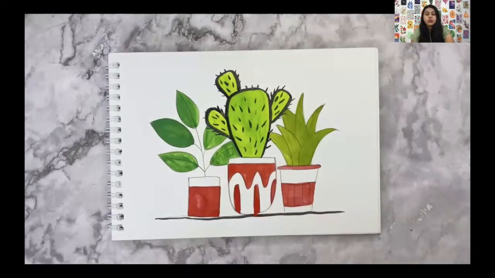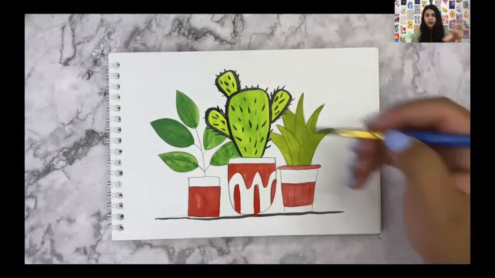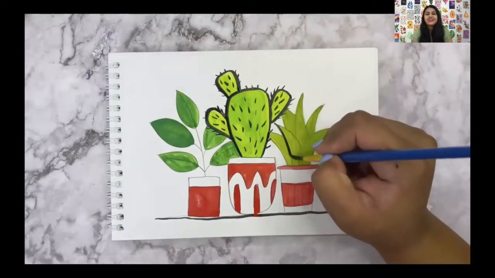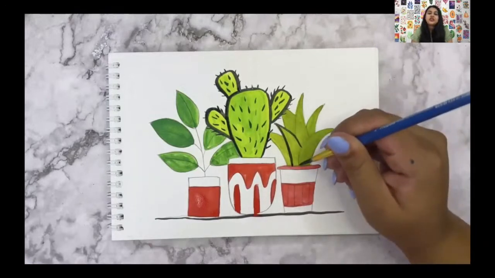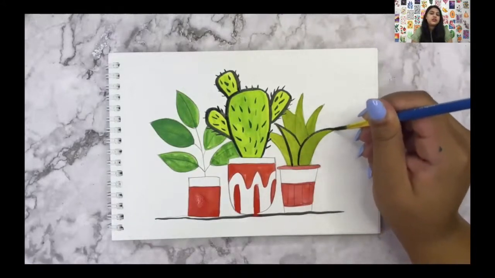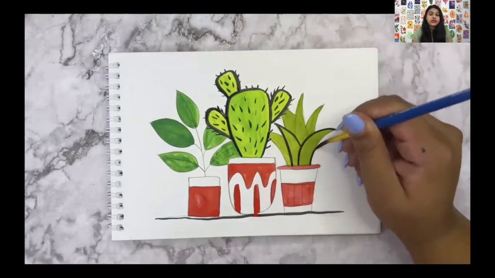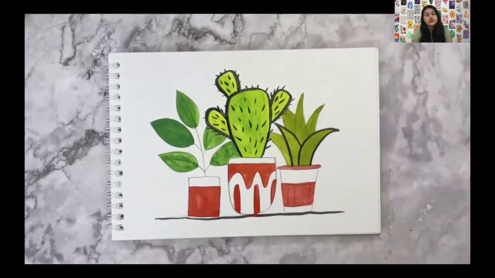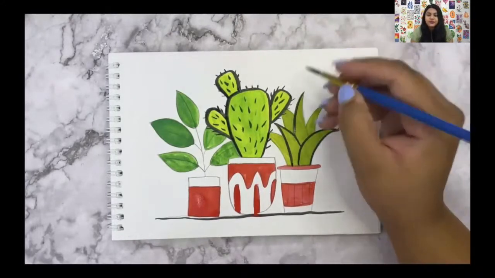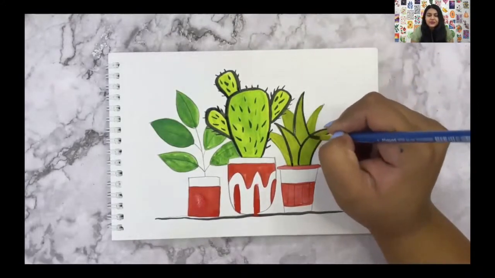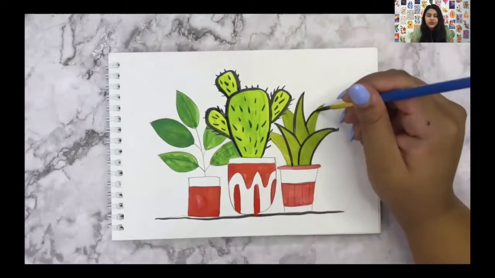Perfect. So I'm going to move on to the next one because I want all of you to do it in your own manner. So for the next one, again, I'm going to start outlining it. And for this one, like I showed you, I've done a design in the center for each one. If you want to do this design, you can do it. If you don't want to do it, don't do it. Completely up to you on what you want to do. Good job, everybody.